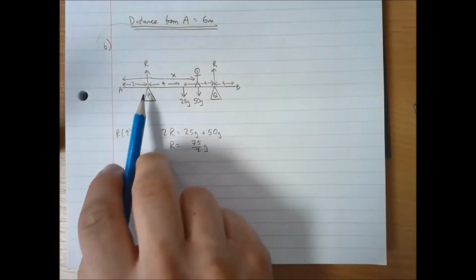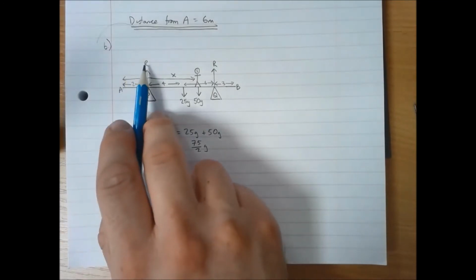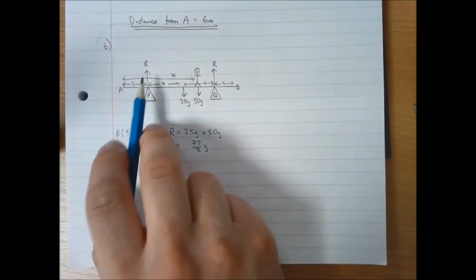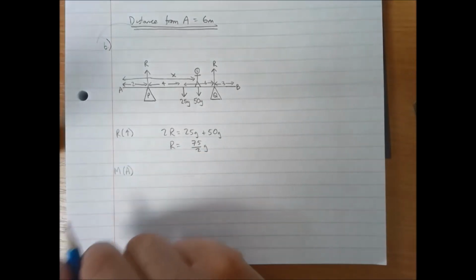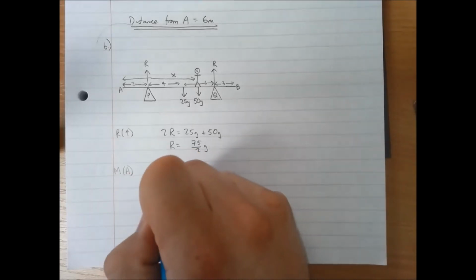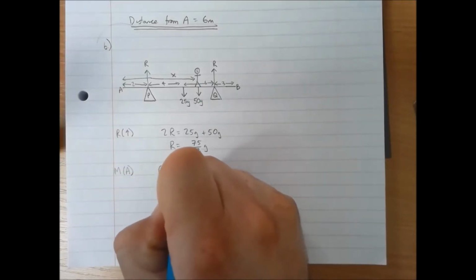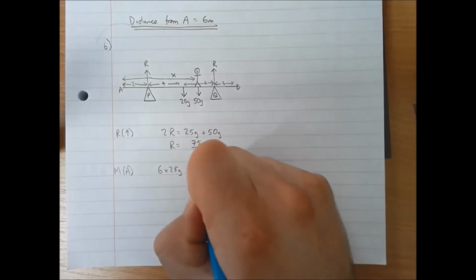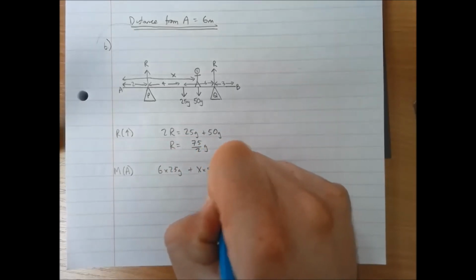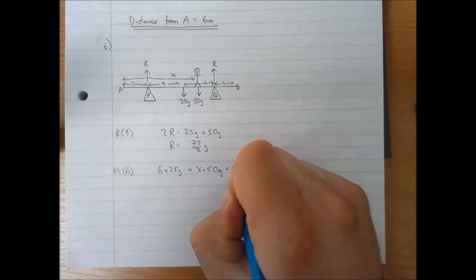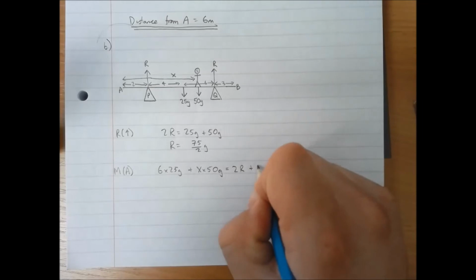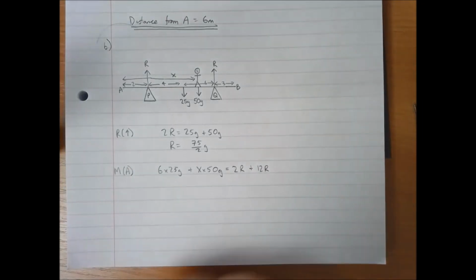I don't want to do it around either point P or Q this time round, really, because the fact that the reaction forces at P and Q are the same is important, so I don't want to eliminate either of those from my problem. So, going clockwise from point A, I have 6 times 25g plus x times 50g is equal to my anti-clockwise moments, which is 2R plus 12R. So that's 14R in total.